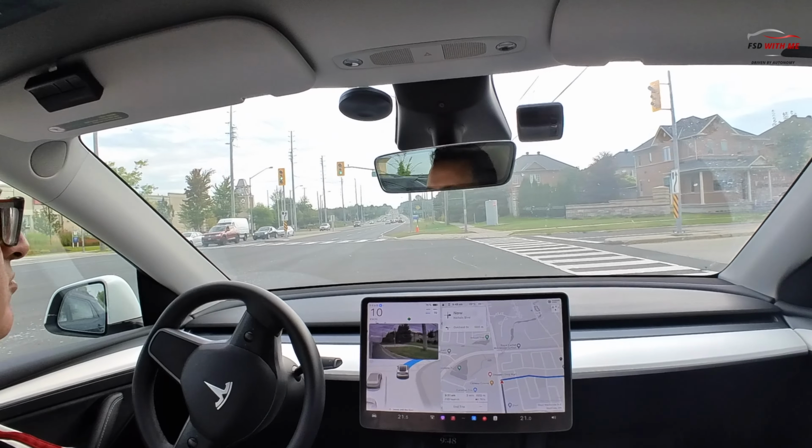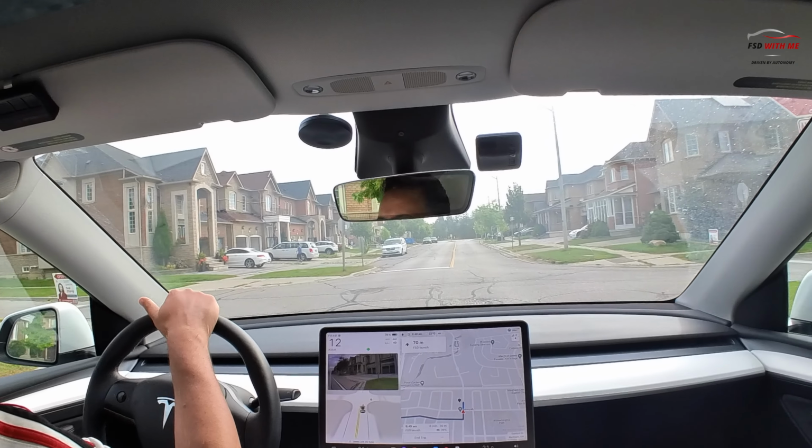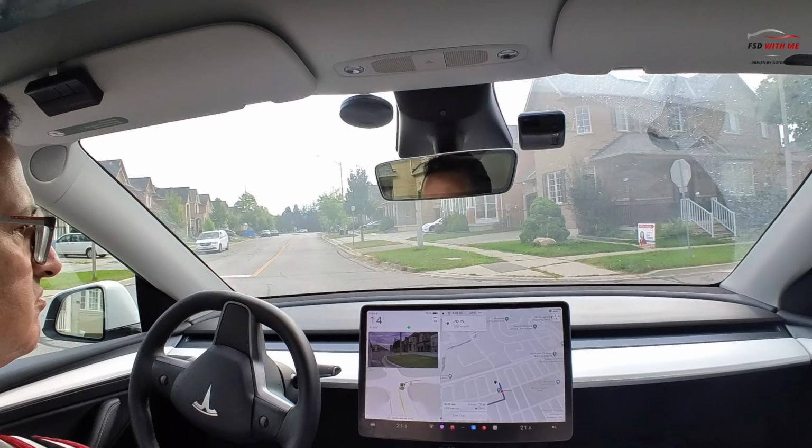I'm going to have to continue to test this out. Now again, my only concern really is going to be the acceleration on these from a stop on some of these side streets, because sometimes it can be just a little bit too fast. But I'll give this two thumbs up on this drive.